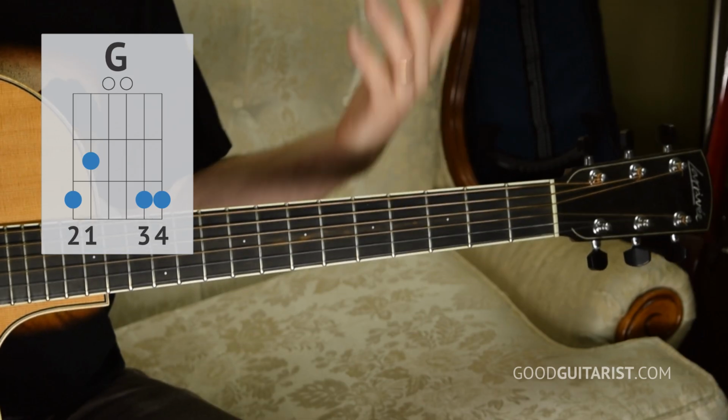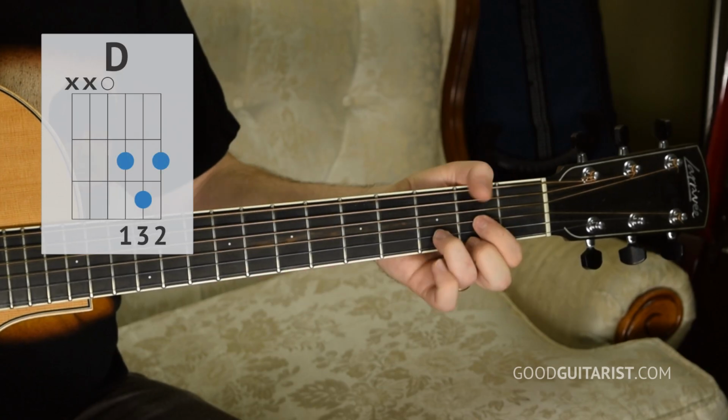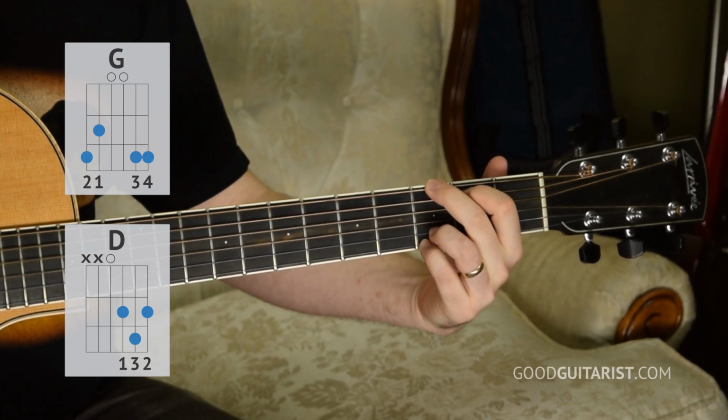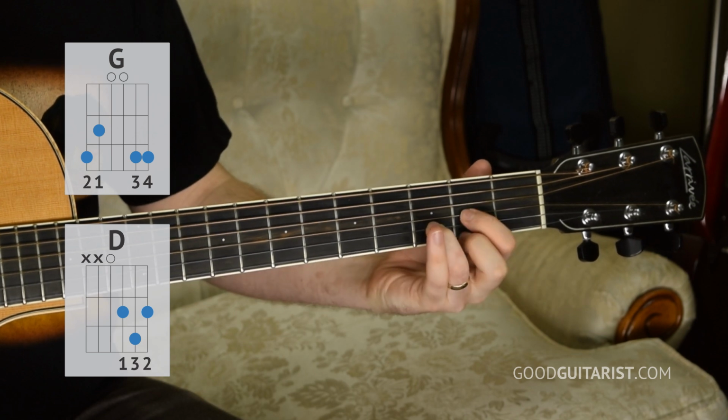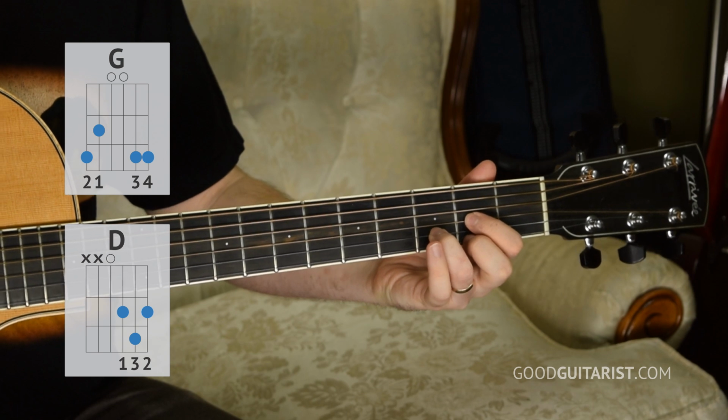Otherwise, we're just going to jump right in with the chord shapes. Our first chord is G, and then we're going to be switching to a D chord. So I recommend working out your switch from G to D if you haven't done this already, pivoting off of your third finger there. So I just pivot off that finger.